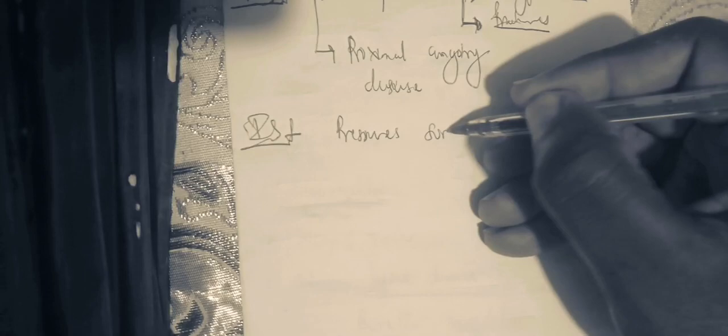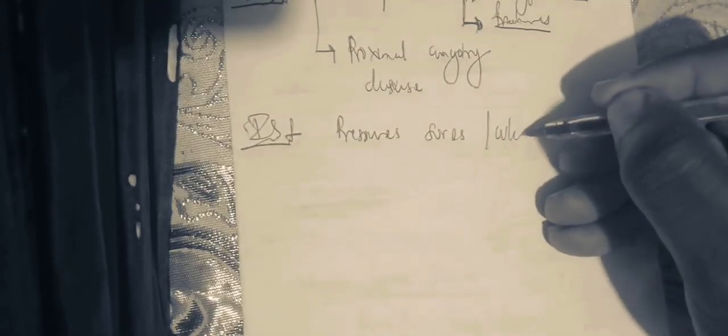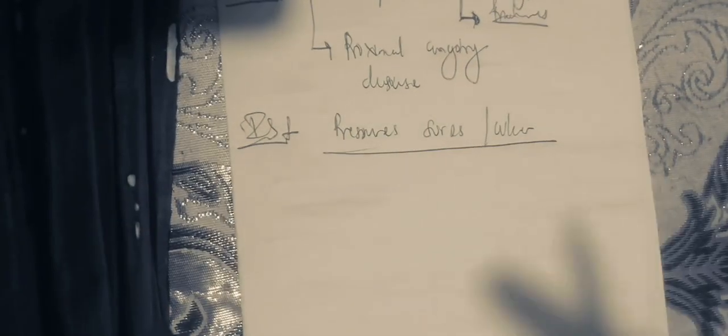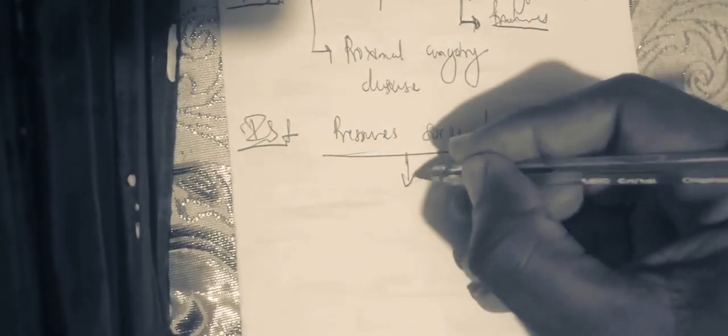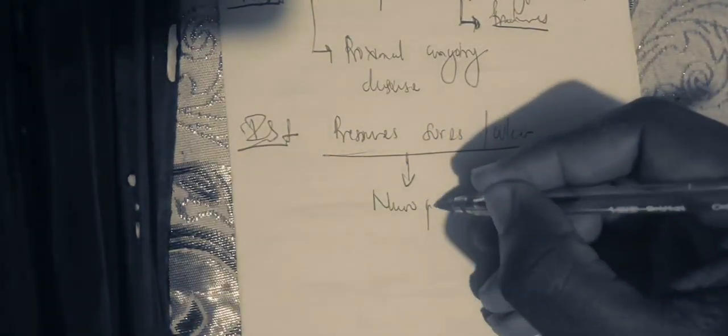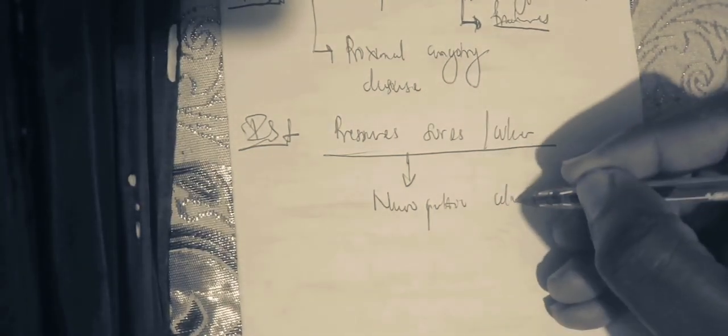Now for the integumentary system, is it clear? Since the patient is always lying down, he's going to have pressure sores. Is it clear? Pressure sores or pressure ulcers. Particularly if these pressure sores are a result of neuropathic disorders, is it clear? It is going to be called a neuropathic ulcer.